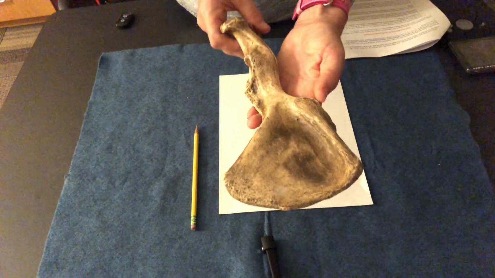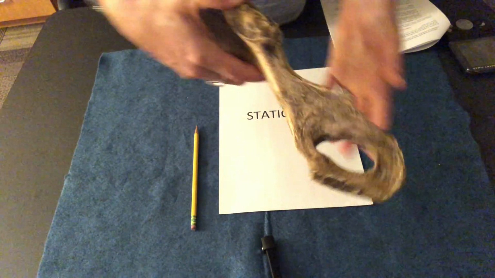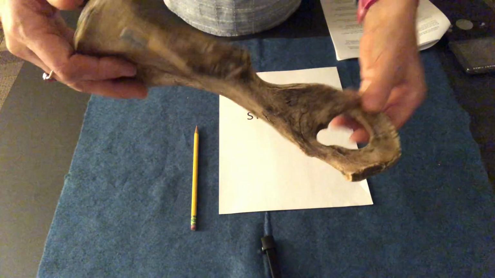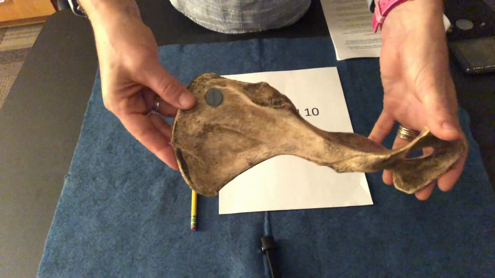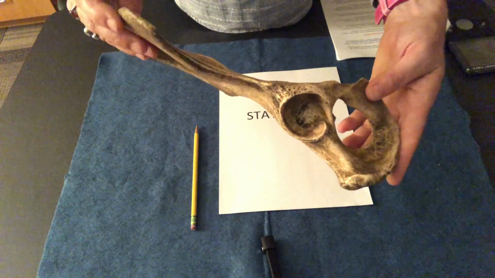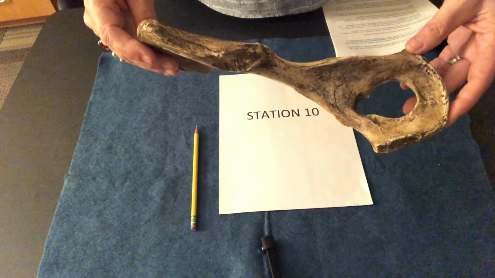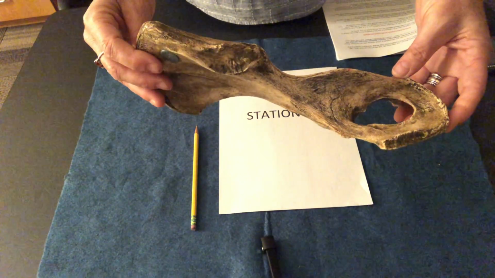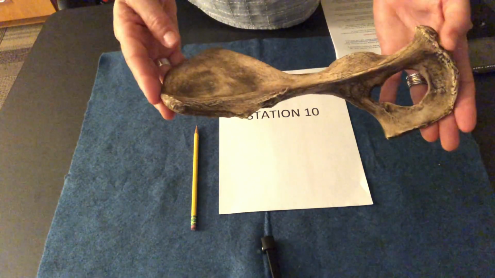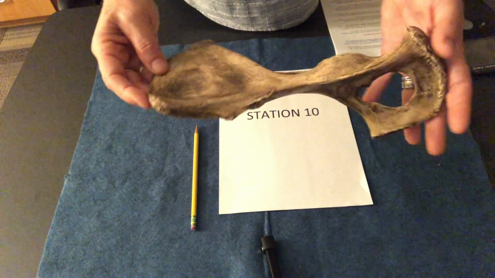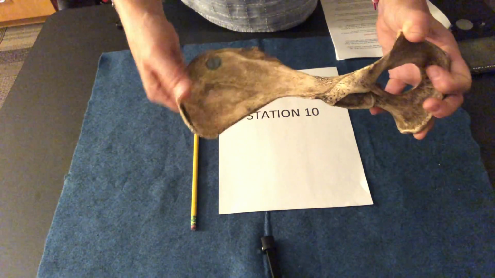Once again, you're telling me whether or not this is a biped or quadruped, and basically two justifications as to why.